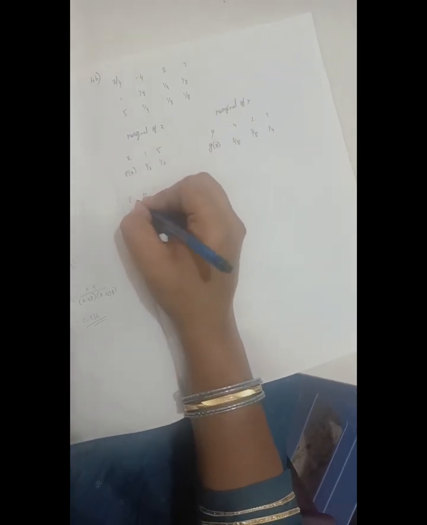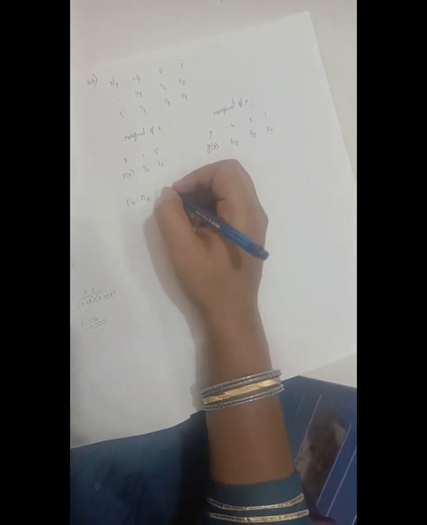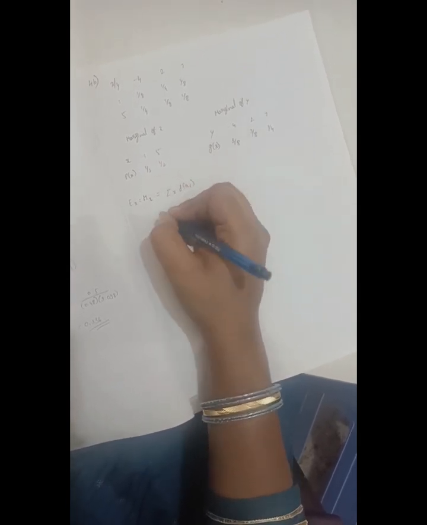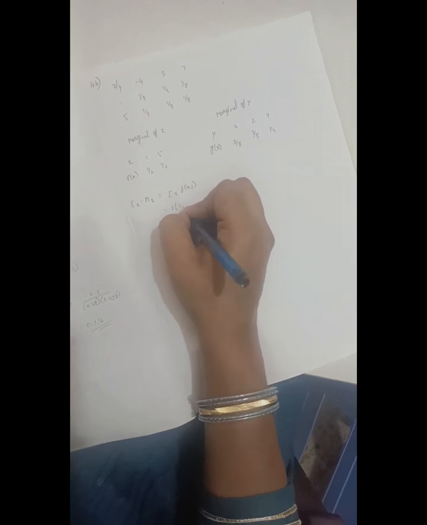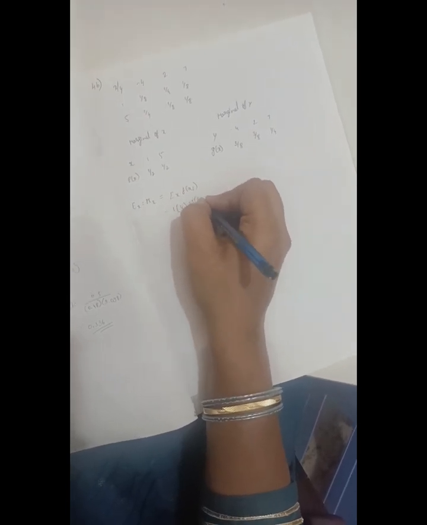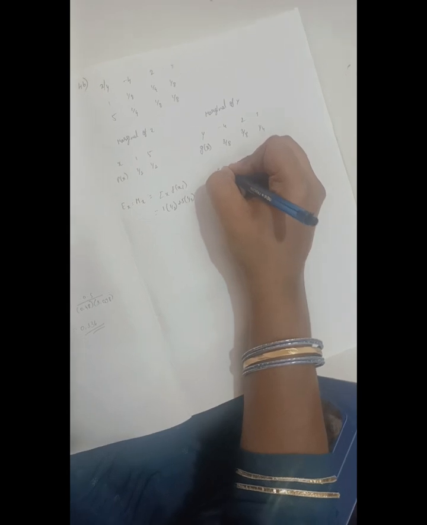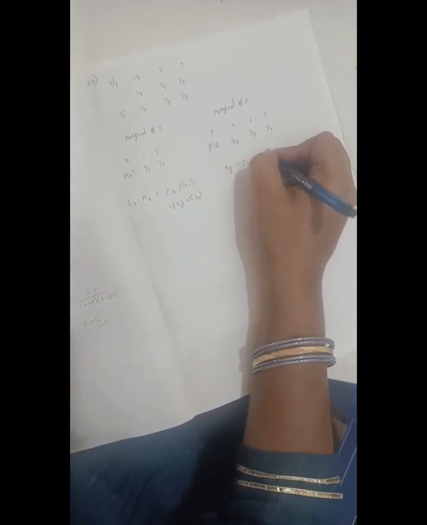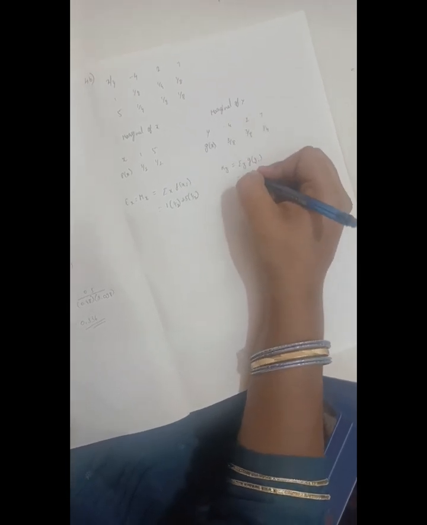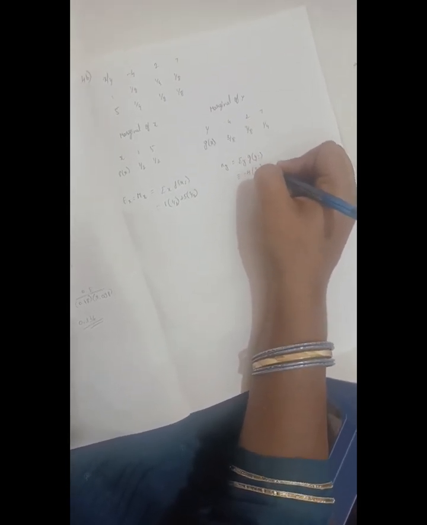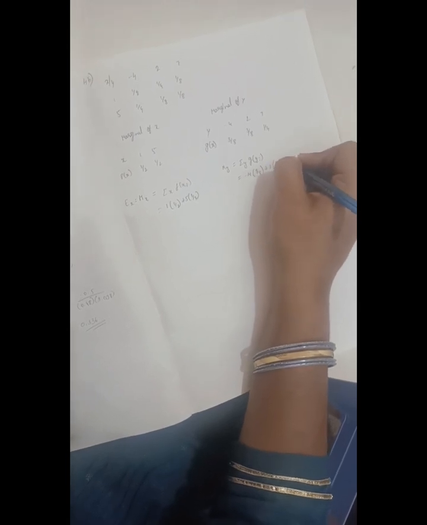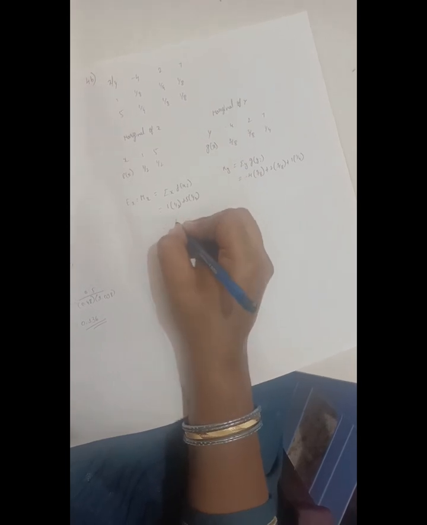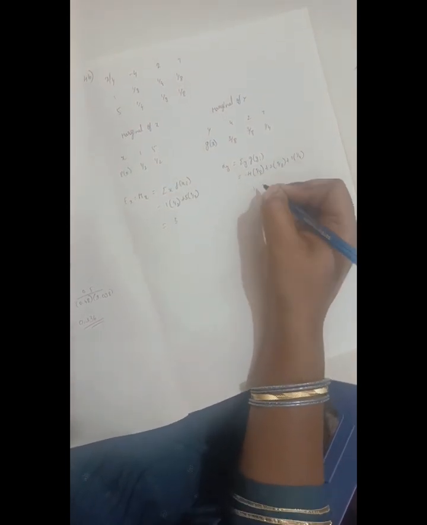E of x is equal to mu x, summation x f of xi, equals 1 into 1 by 2 plus 5 into 1 by 2. Mu y is equal to summation y g of yi, equals minus 4 into 3 by 8 plus 2 into 3 by 8 plus 7 into 1 by 4. Simplifying, for mu x we get 3, and for mu y we get 1.